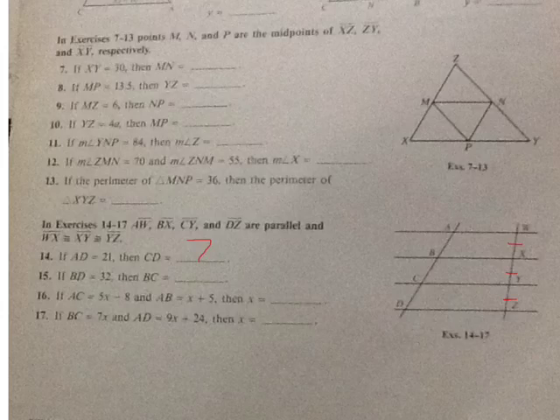The same reasoning is used for number 15, where BD equals 32. So BD is the length from here to here. If that is 32, we're trying to find now BC. So BC is going to be half of that because BC and CD are the same length. So because BC is half of BD and BD is 32, then BC must be 16.